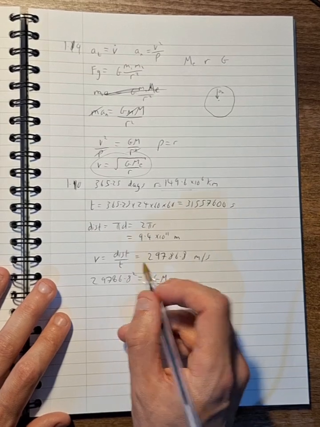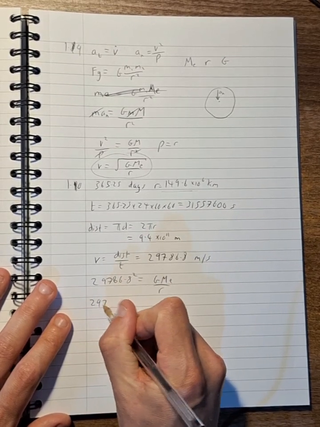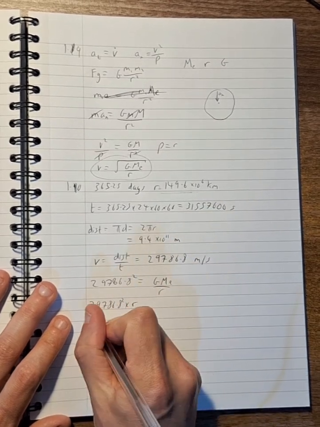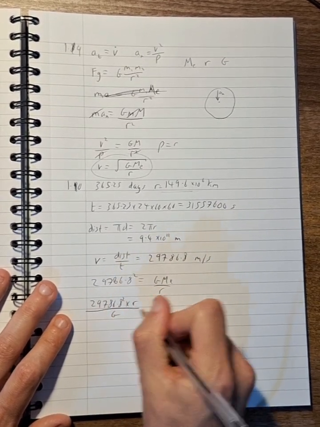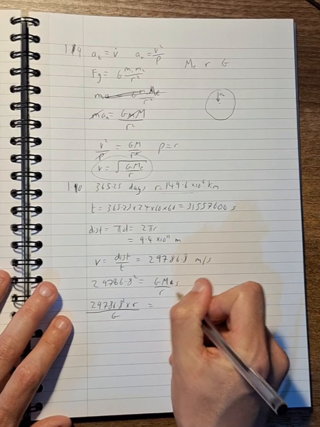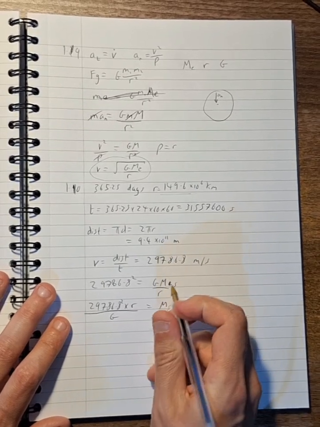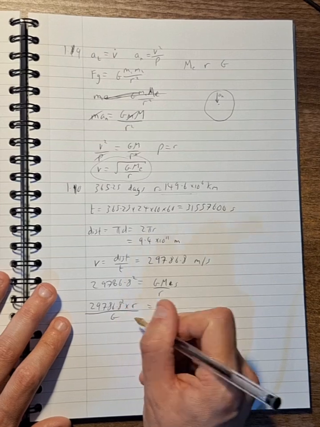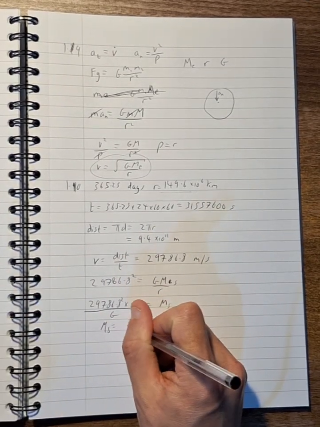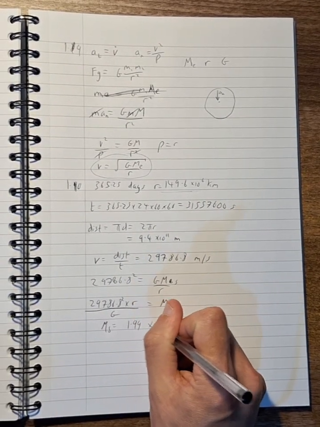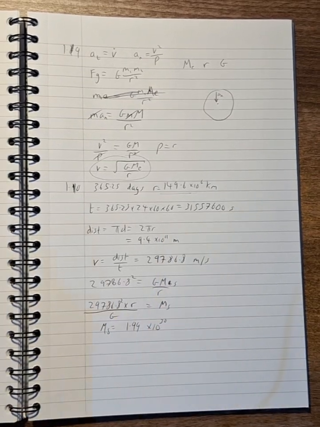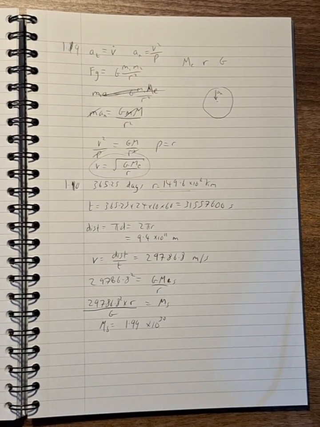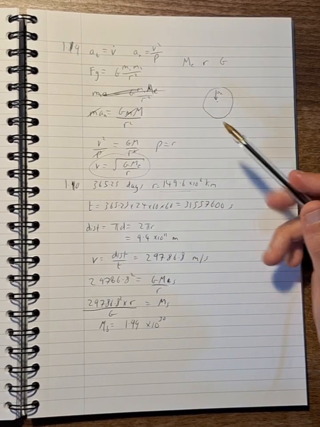So M is 29,786.8 squared times r divided by G, which equals the mass of the Sun, which gives us 1.99 by 10 to the 30. Now that's pretty close to Google. So that is the answer.